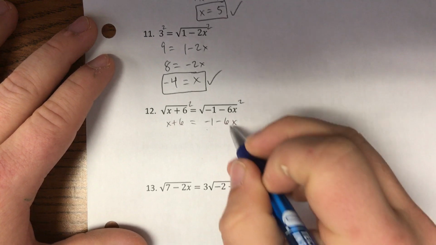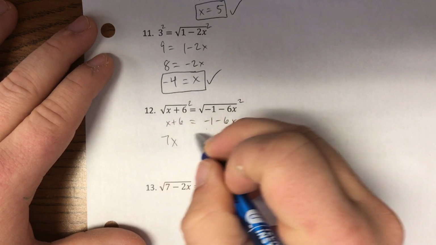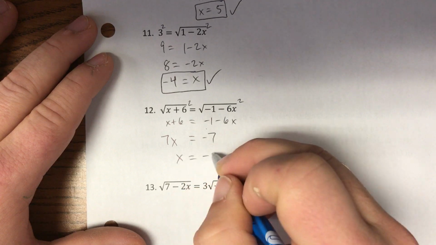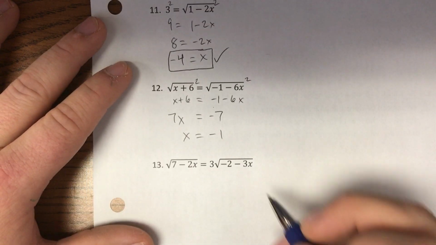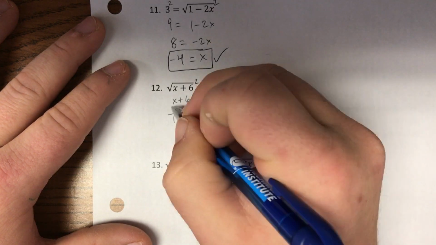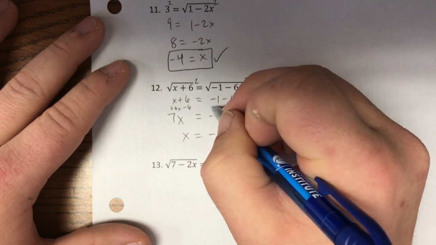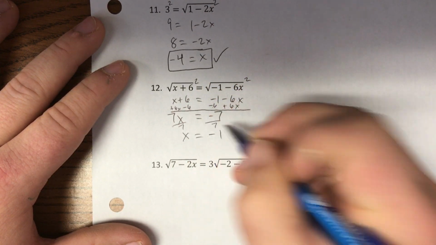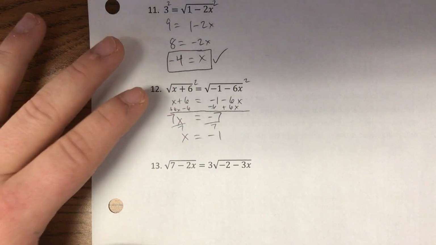And now we'll solve it. So I'm going to add 6x over here, making it 7x. And I'm going to subtract 6 over here, making it -7. So x equals -1 after I divide by 7. And so if you wanted to see the work, I added 6x over here. I subtracted 6 right here. And then divided by 7. And then we'll check it.